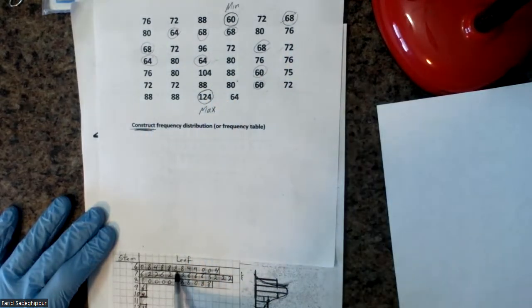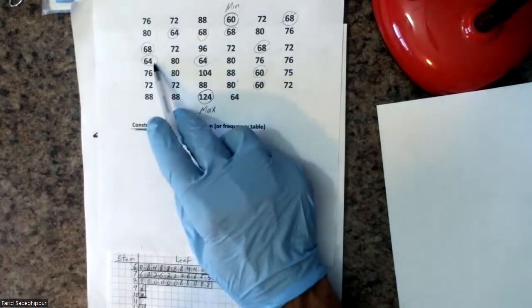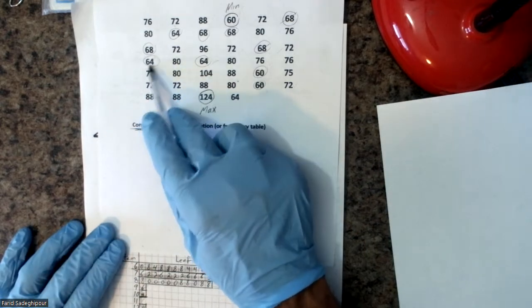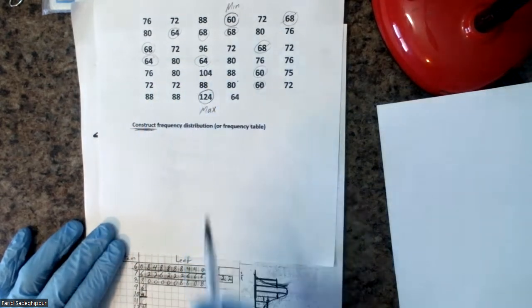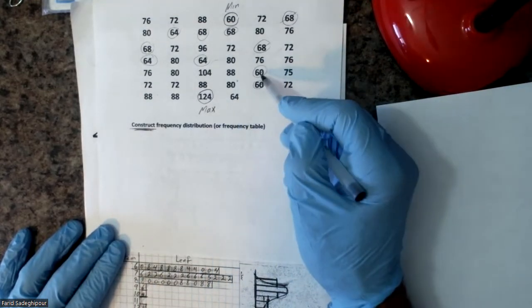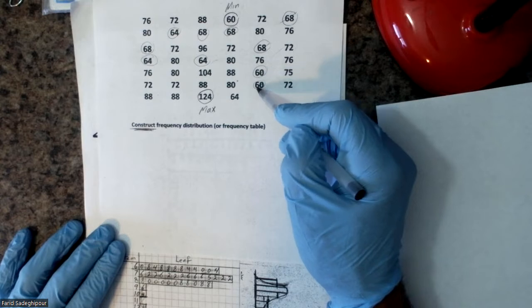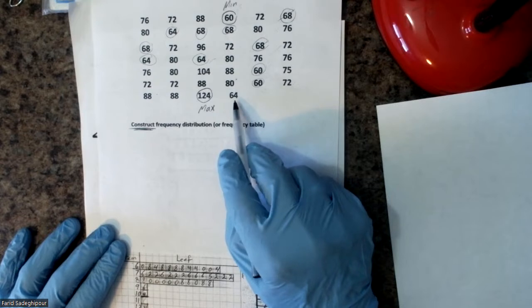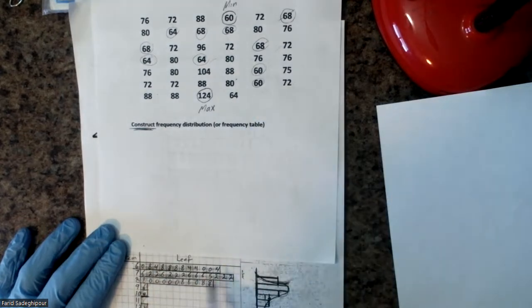Then I reach 64, and when you count the numbers, you could cross a line. 64 and 64. Then you reach 60 and 60. And the last number whose first digit is 6 is 64.